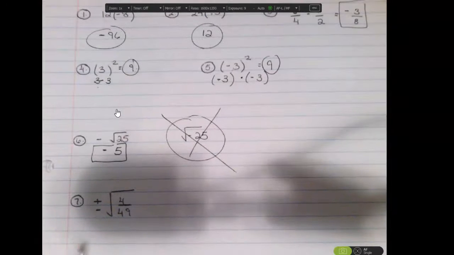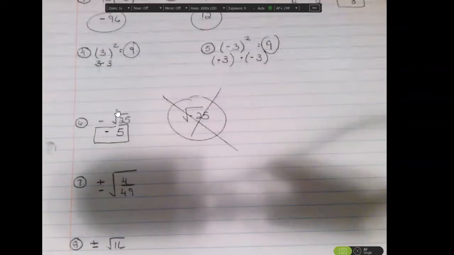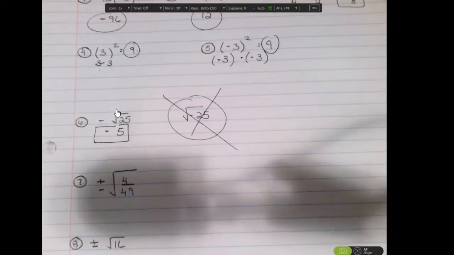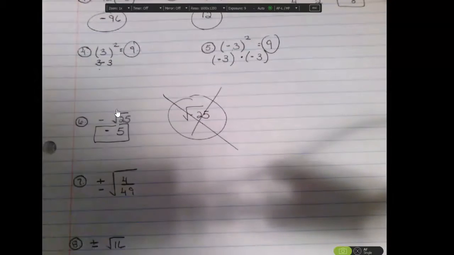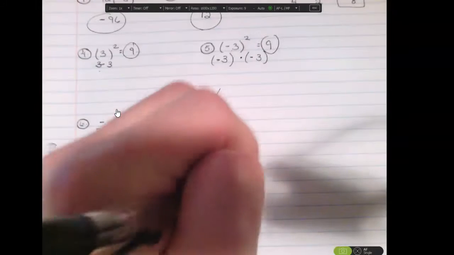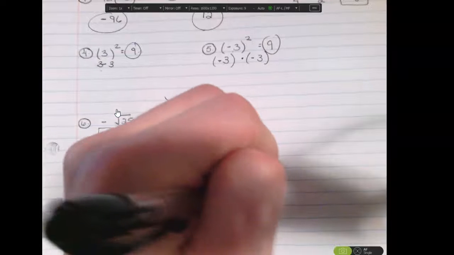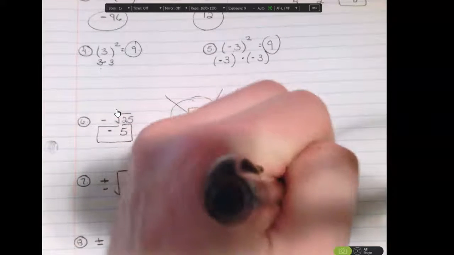Number 7. Now this is kind of a new concept as well. On number 7, we start to see plus or minus. The reason it's plus or minus is because, say I take the square root of 4. Well, the square root of 4 is equal to 2.